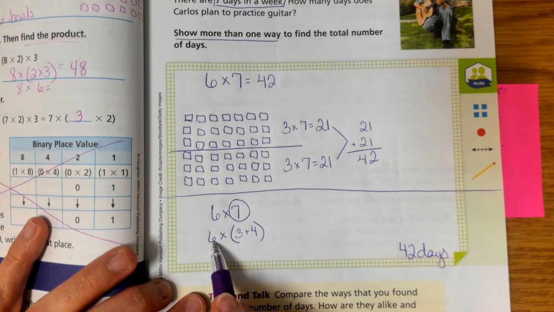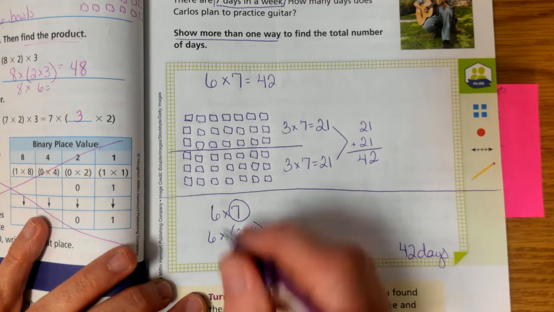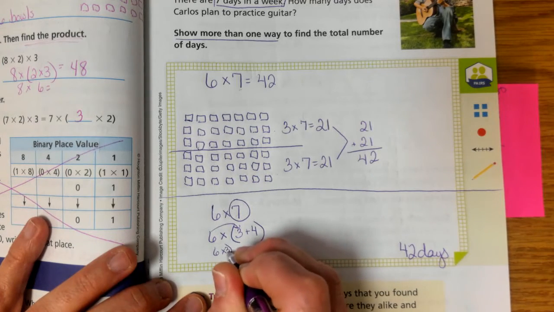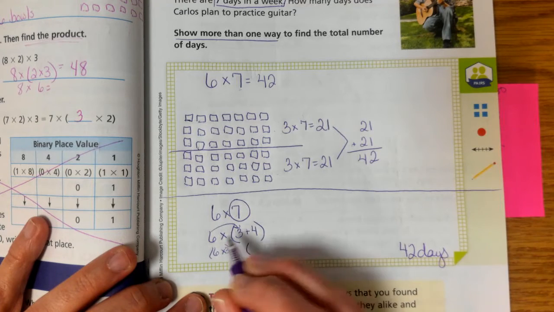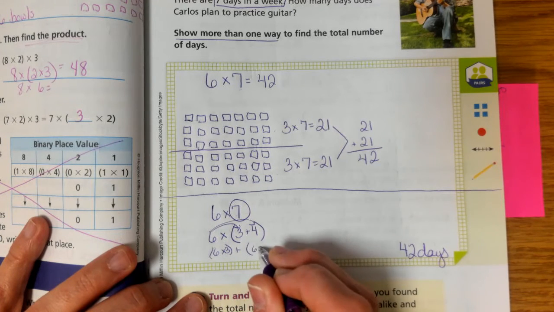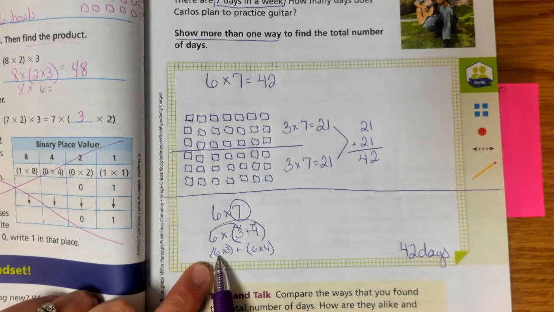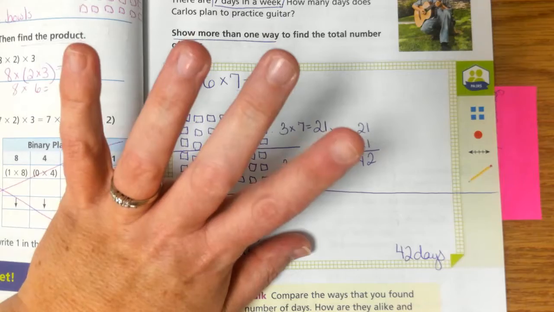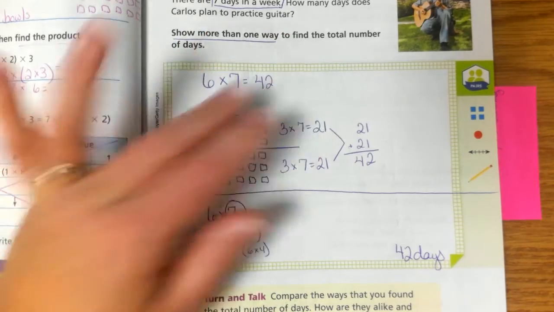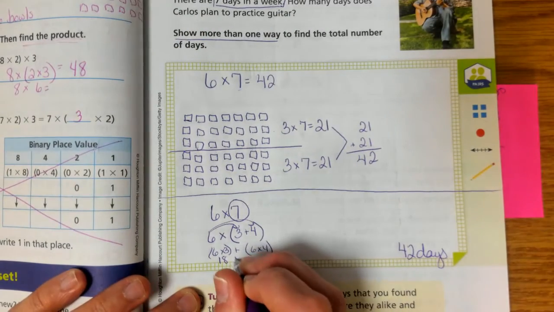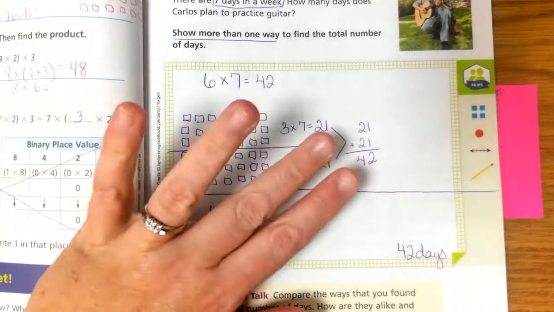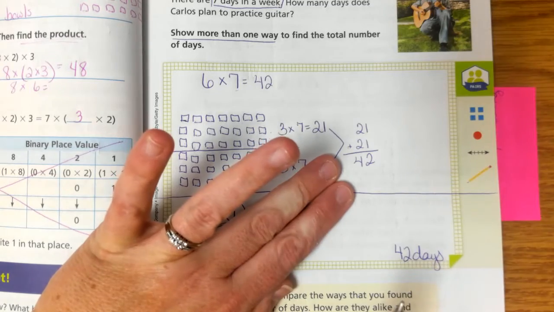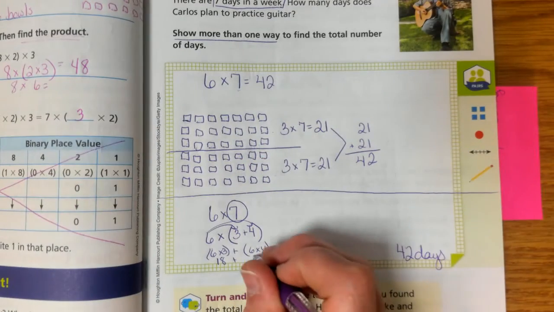Then I just need to take my 6 and multiply it by each piece. So 6 times 3, and then I'm going to add it to my 6 times my 4. So 6 times 3, so I have 6, 12, 18, plus, what's 6 times 4? Well, I know that 6 times 3 is 18, so I just need to add 6 more. 6 times 4 would be 24.